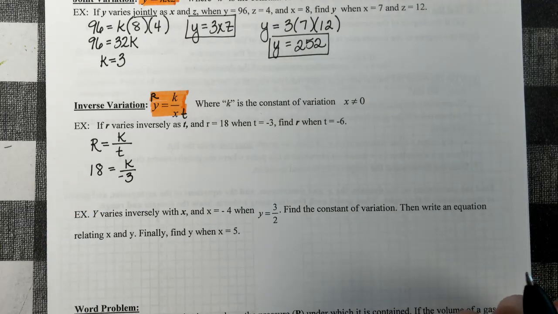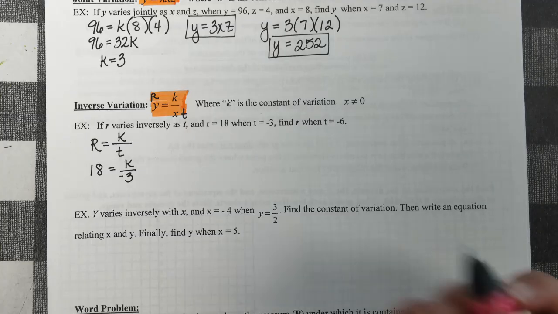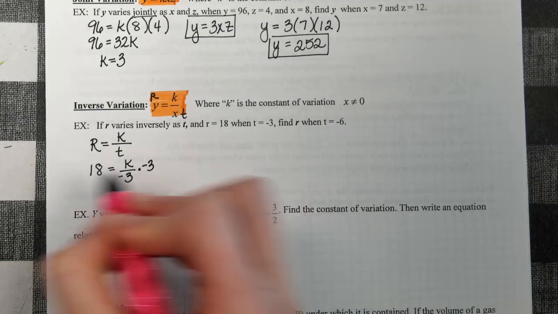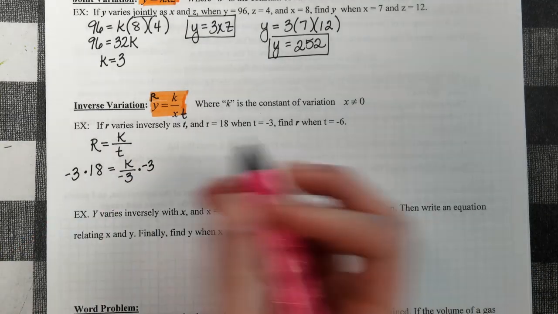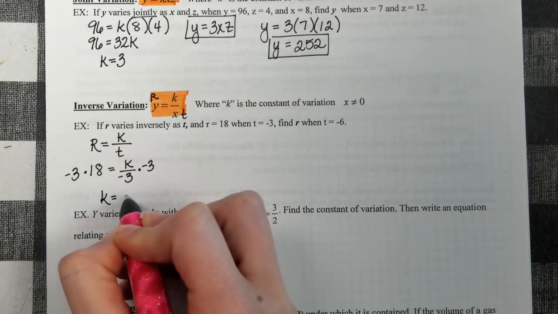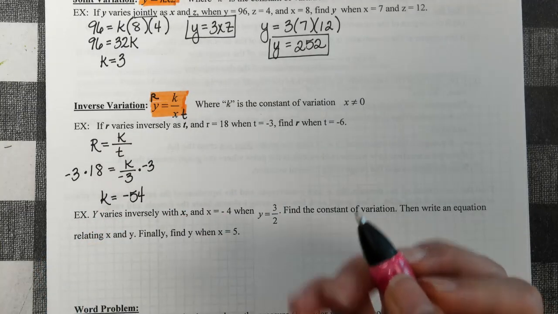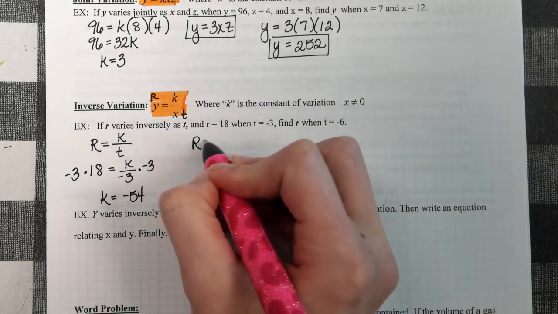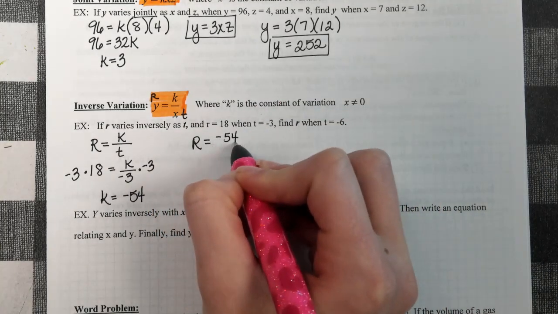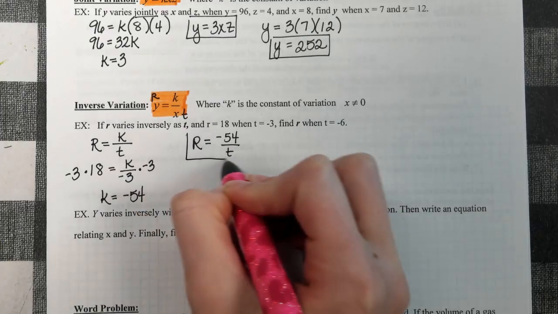So how would I solve for k? Multiply by -3. So k equals -54. So r equals -54 divided by t.